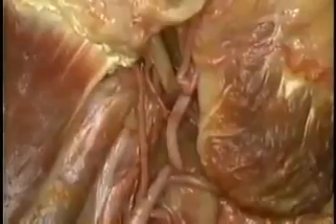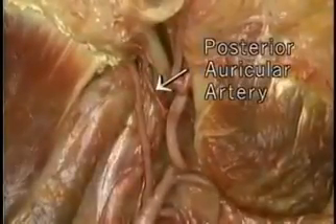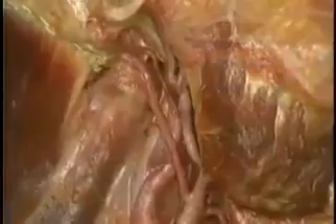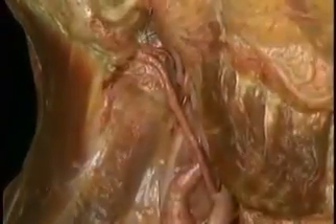Also arising posteriorly, up here, is the smaller posterior auricular artery. It runs more superficially to supply the scalp behind the ear.